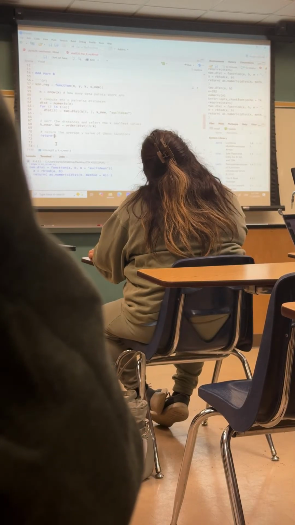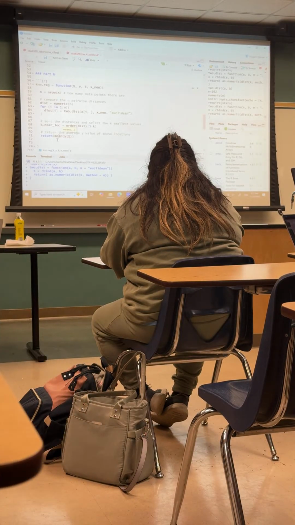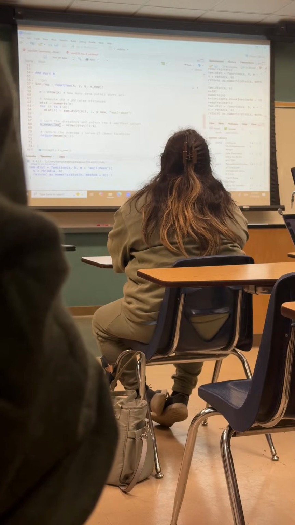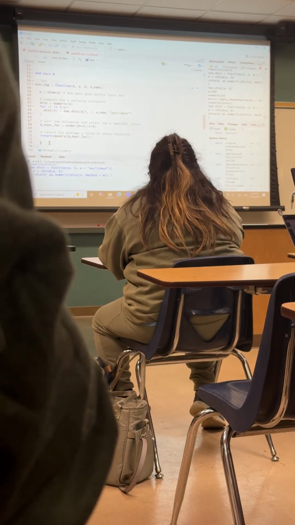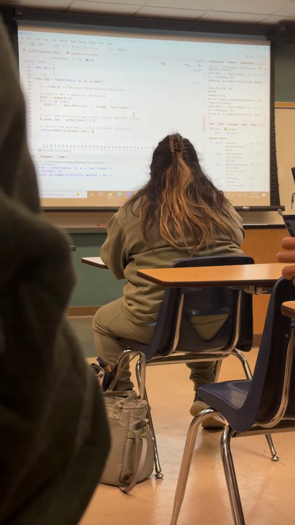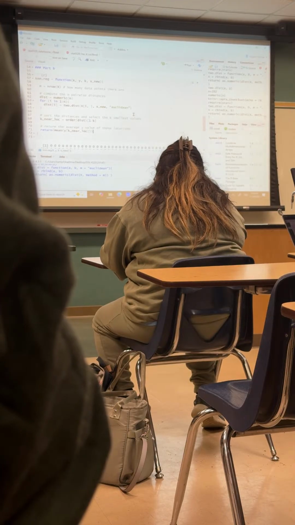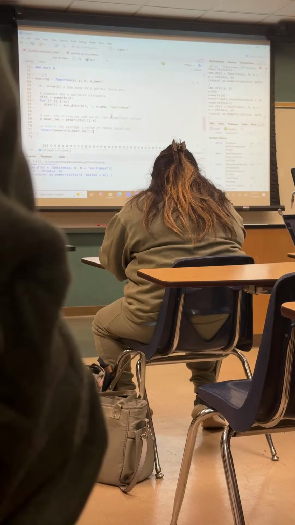So we return the mean value of all the y vectors such that their locations are in the k nearest locations. Okay, and that's it. That's finished. Not too bad. It's not as long as was expected.